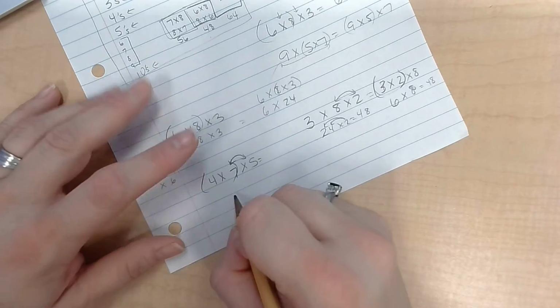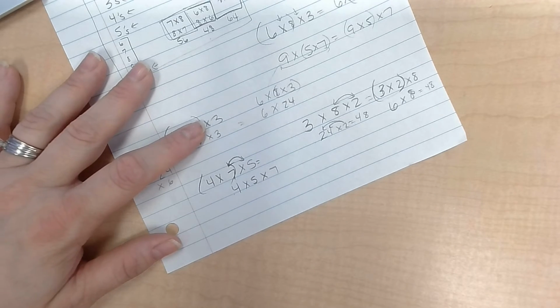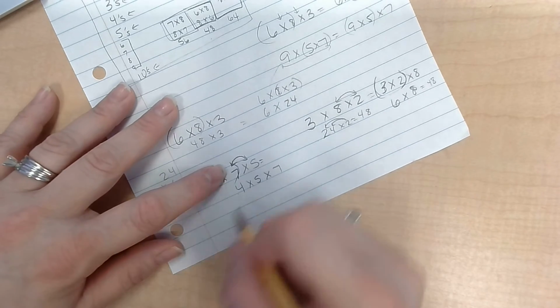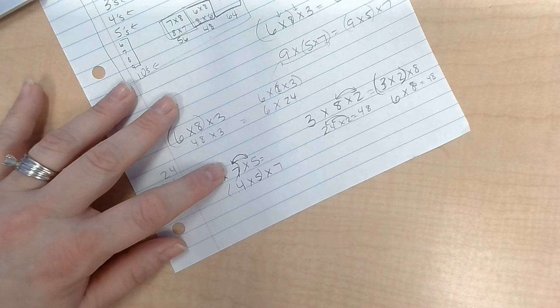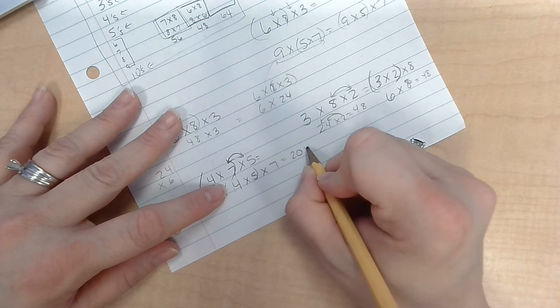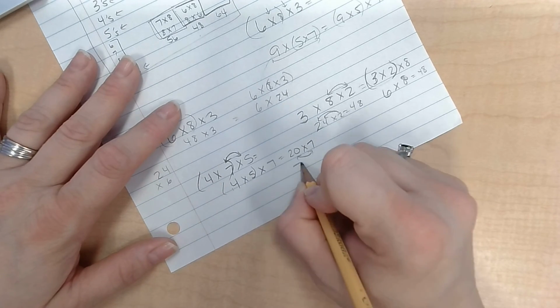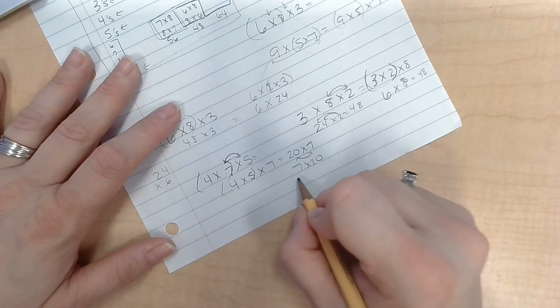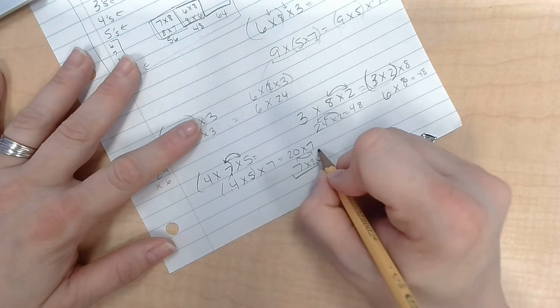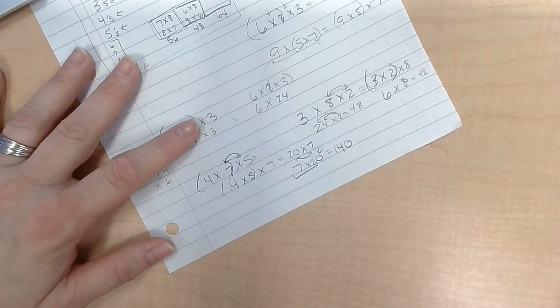It's sometimes easier to see if we just do the last two. Oh, look at that, I see a 20, right? So 5 times 4 is 20 times 7. And if I use the commutative property again, I can switch this and say 7 times 20. This is just 7 times 2 with a 0 on the end, which is 1,440.